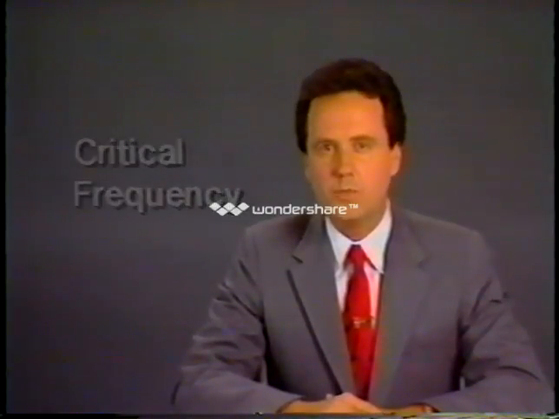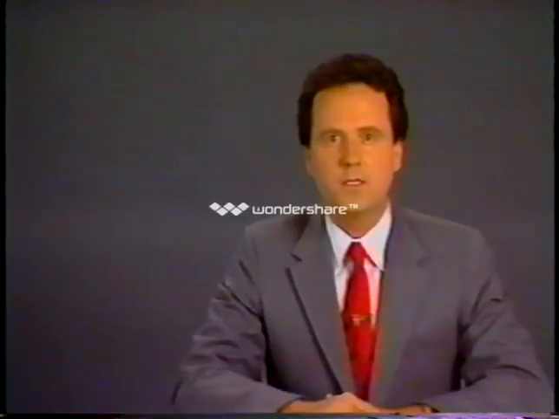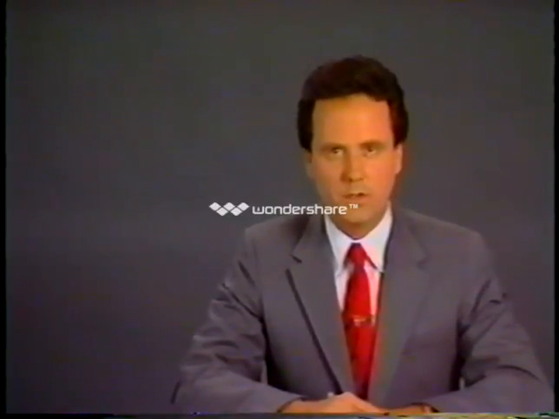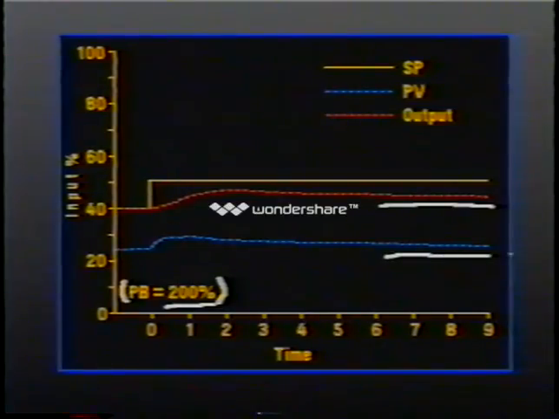So if a closed loop is operating at its critical frequency, and you want stable performance, the important thing is to properly set the gains of the various modes of the controller. In this illustration, the proportional band is high at 200%. This is a gain setting of 0.5, and you can see that we certainly have stability. There is no cycling in either the controller output or in the process variable.